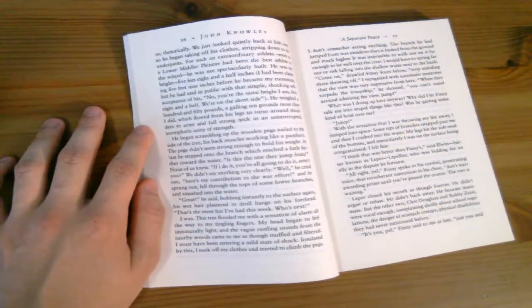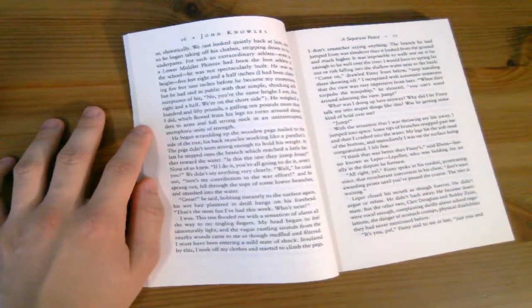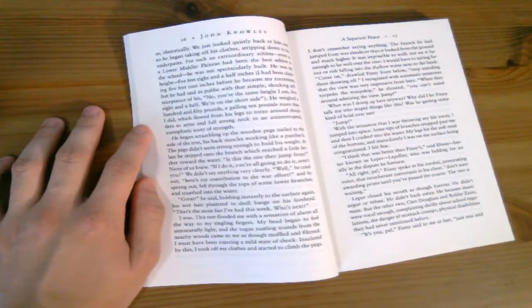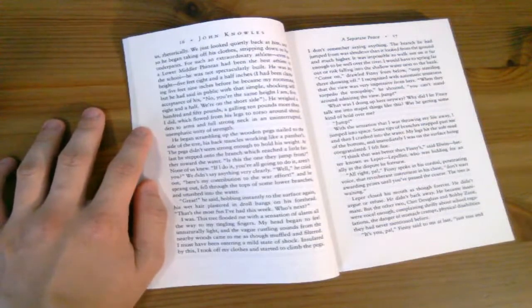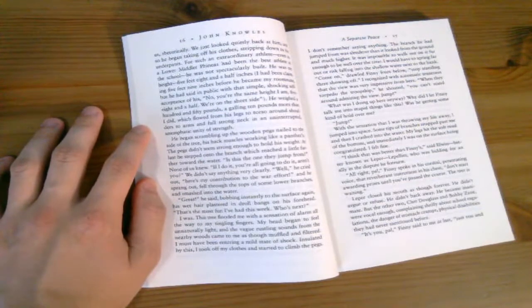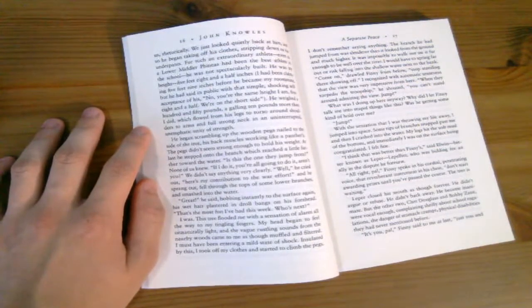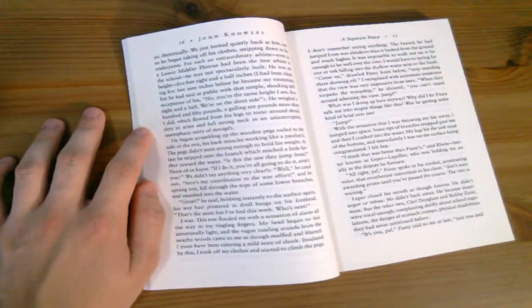Well, he cried out, "Here's my contribution to the war effort." And he sprang out, fell through the tops of some lower branches, and smashed into the water. "Great," he said, bobbing instantly to the surface again, his wet hair plastered in droll bangs on his forehead. "That's the most fun I've had this week. Who's next?"